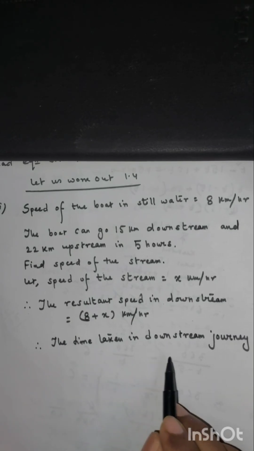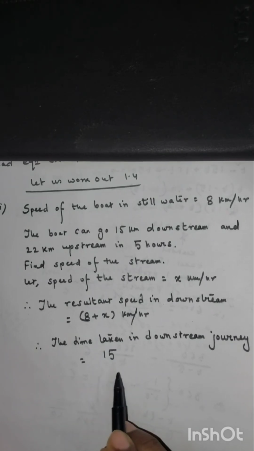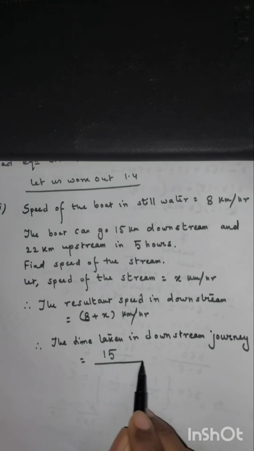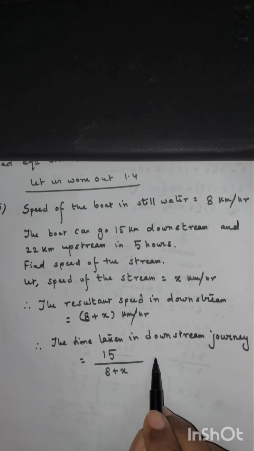Therefore the time taken in the downstream journey equals distance by speed. Distance is 15 kilometer and the speed is 8 plus x, so 15 by 8 plus x hour. This is the time taken in the downstream journey.